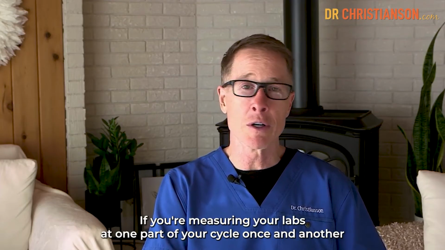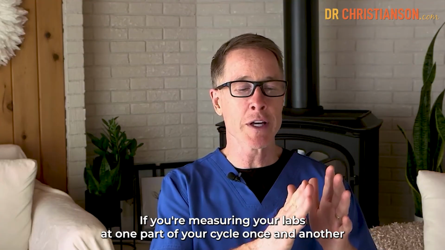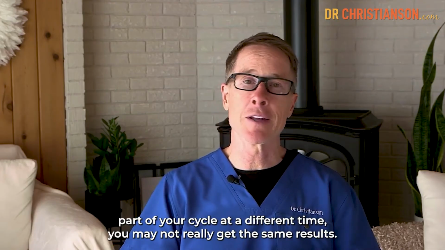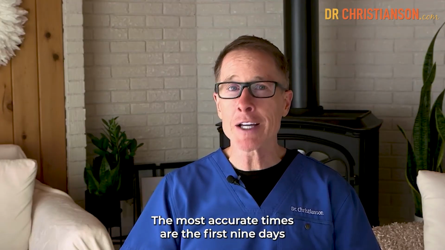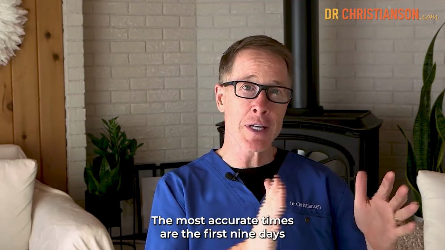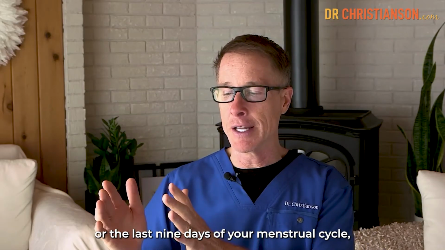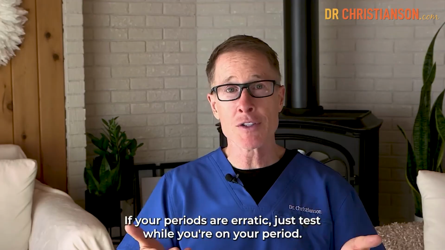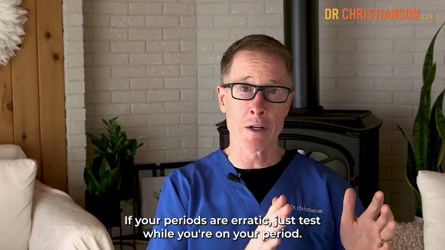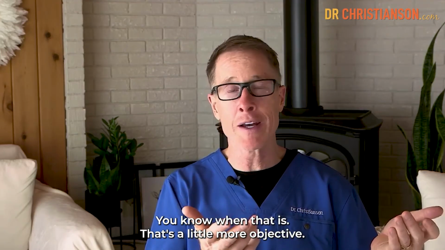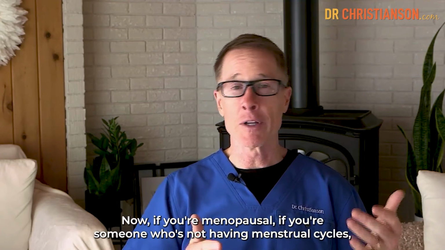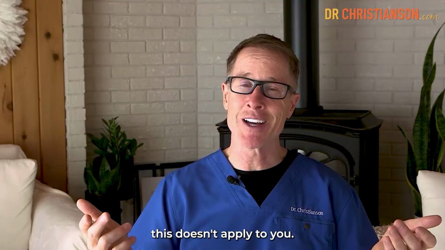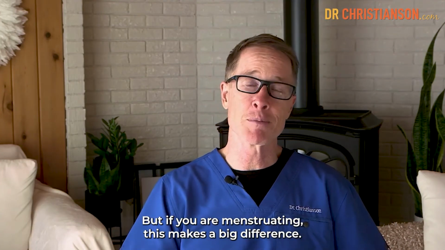If you're measuring your labs at one part of your cycle once and another part of your cycle at a different time, you may not really get the same results. The most accurate times are the first 9 days or the last 9 days of your menstrual cycle, so not the middle of your cycle. If your periods are erratic, just test while you're on your period. You know when that is. That's a little more objective. Now, if you're menopausal, if you're someone who's not having menstrual cycles, this doesn't apply to you. But if you are menstruating, this makes a big difference.